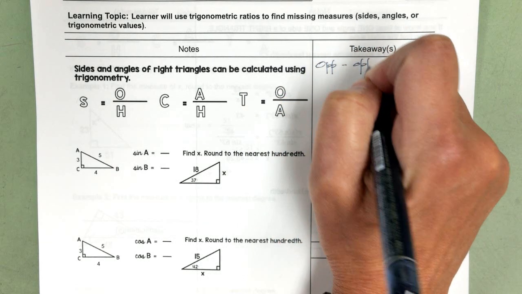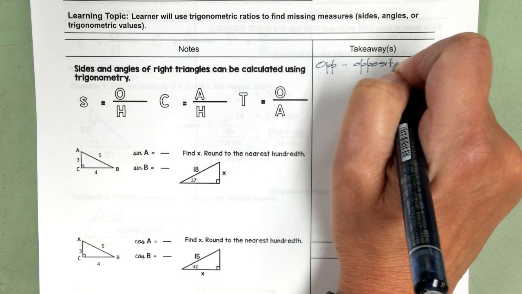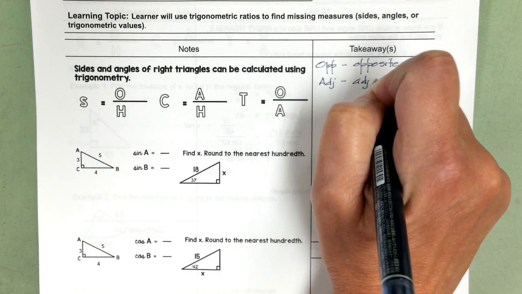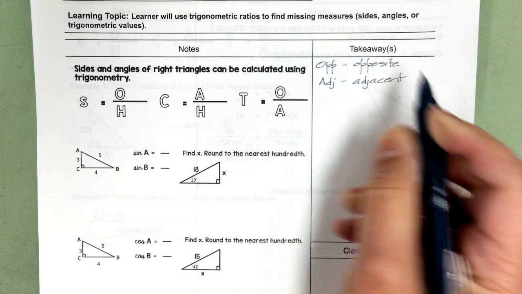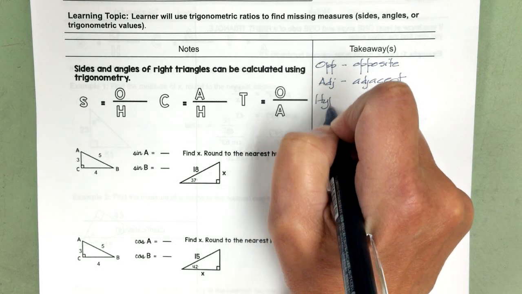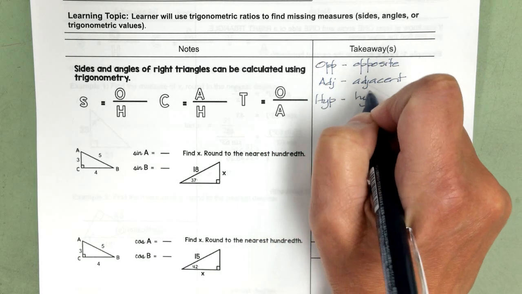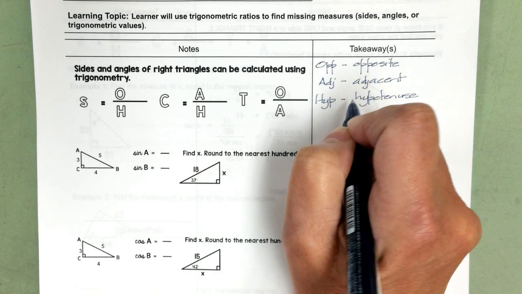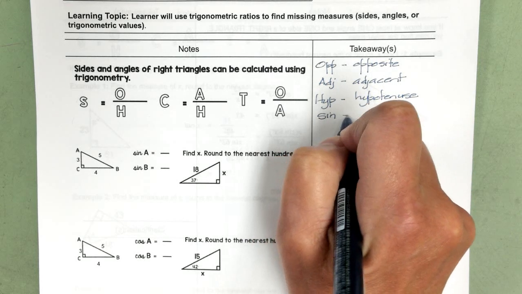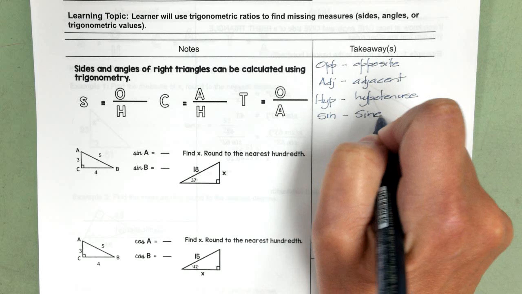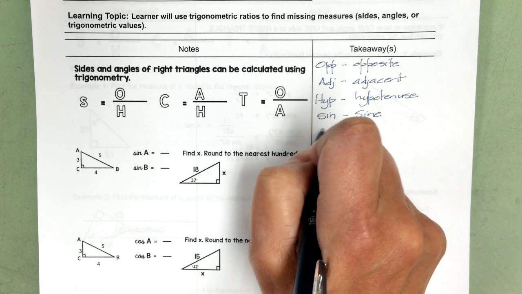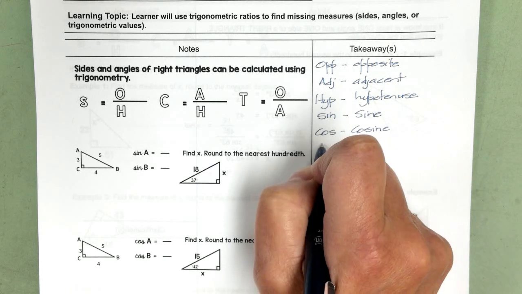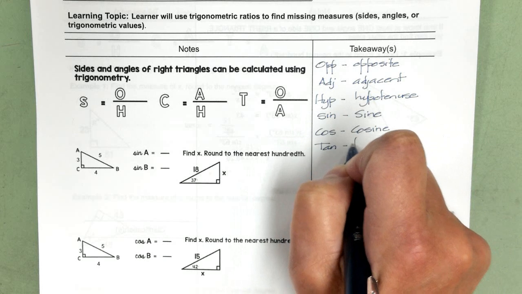OPP is opposite. ADJ, adjacent. HYP, hypotenuse. Then we have SIN, which is pronounced sine. COS, which we call cosine. And TAN, which is tangent.